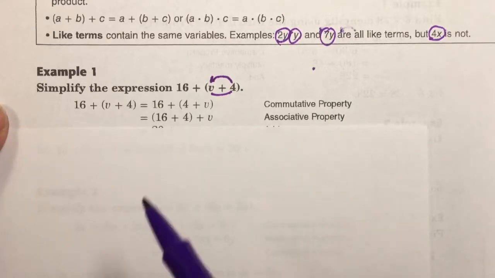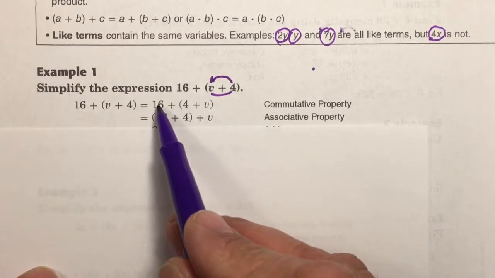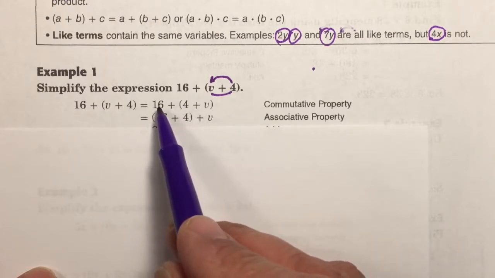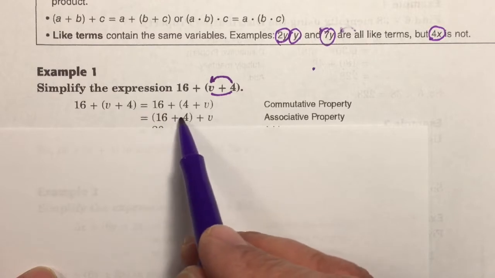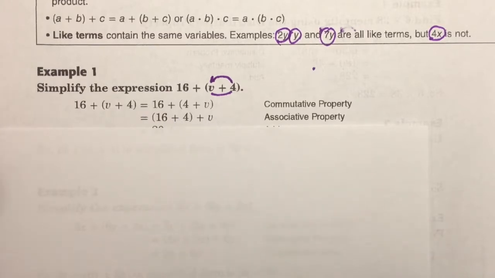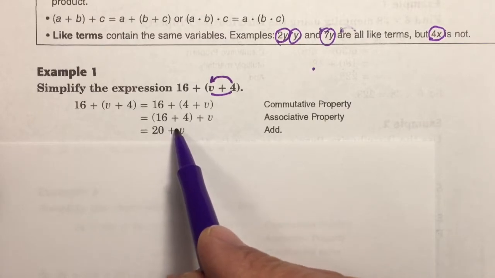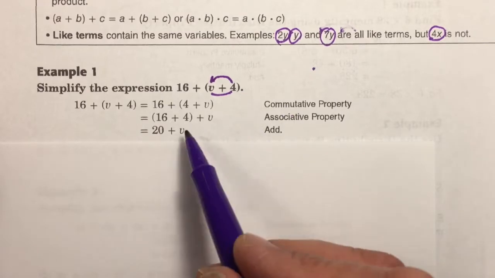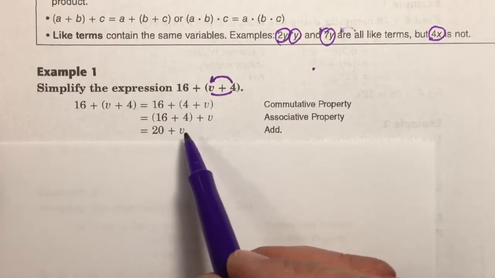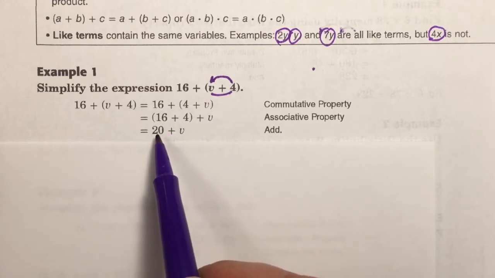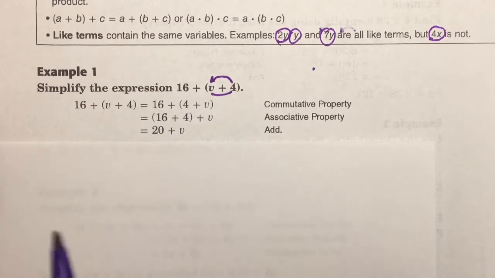After that, we're going to associate. What are you going to associate? The numbers 16 and 4. So make a parenthesis and associate 16 and 4 because they are numbers. Leave the variable alone, v. Then I'm going to add 16 plus 4 and I have 20. And add the v. The v is a variable, a letter, I have to leave it alone. So my original expression, simplified, is the same as 20 plus v.